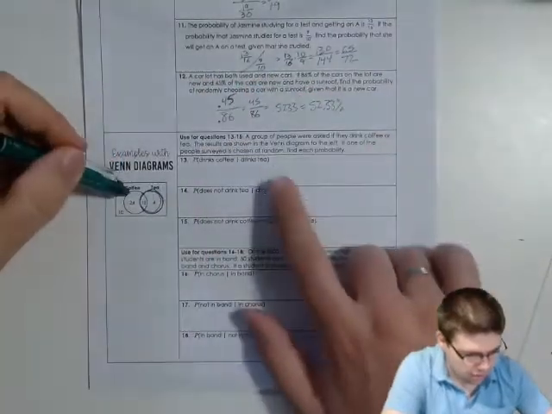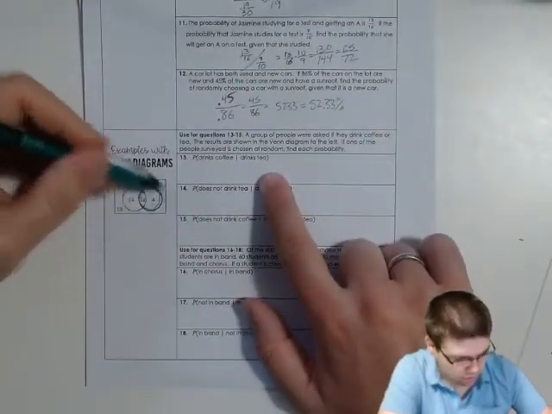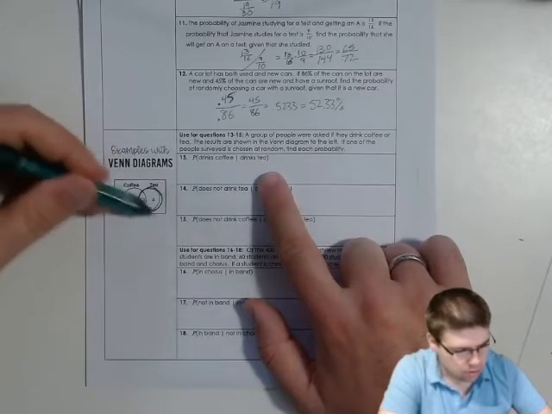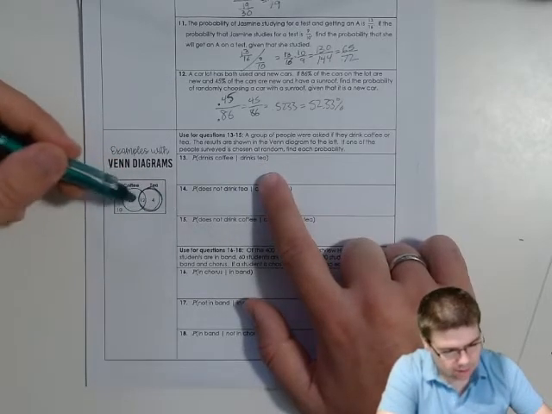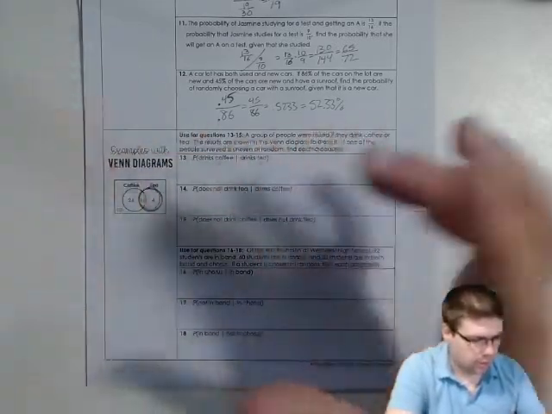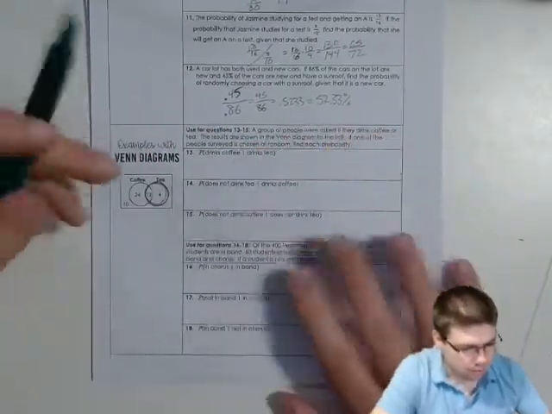You're given that they drink tea. So out of those, you can just actually kind of do it straight away. Out of those 16, the proportion that drink coffee is 12 out of those 16. So we can think of it as a reduced sample space. That's one way of doing it.